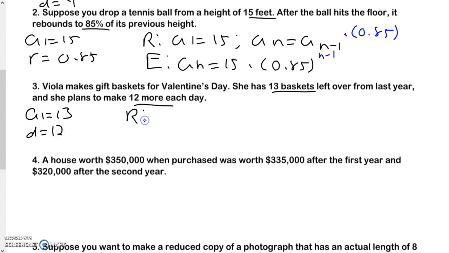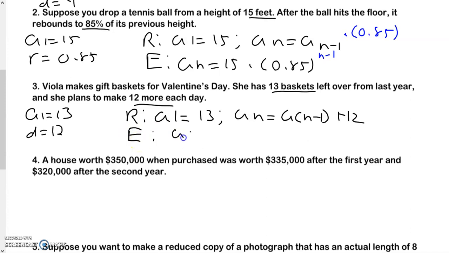The recursive formula would be a of 1 equals 13. And then I do a of n equals a of n minus 1 plus 12. And then my explicit formula is a of n equals 13 plus 12, and in parentheses, n minus 1.